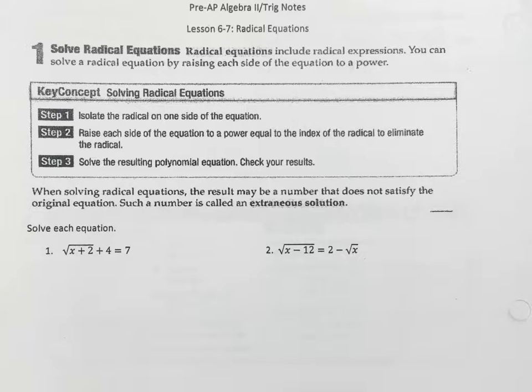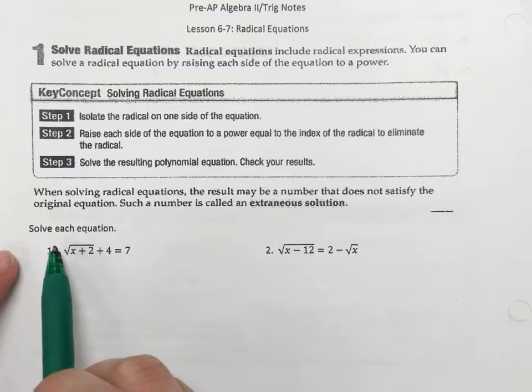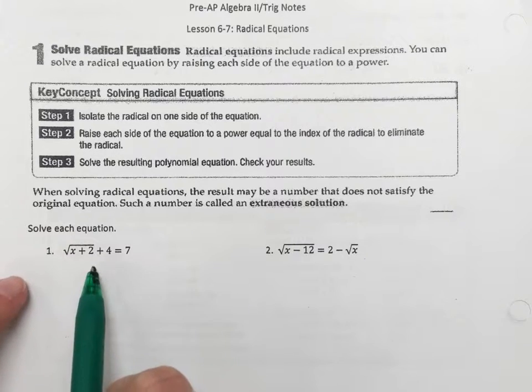All right. Let's look at number 1. Number 1 said, what do the directions say to do? Anybody? What's the directions say to do? Solve. Okay, so what do I need to do to solve for x first?